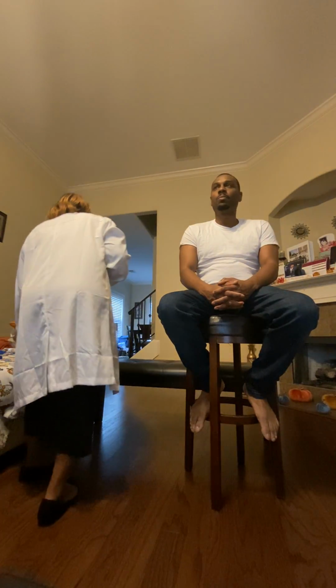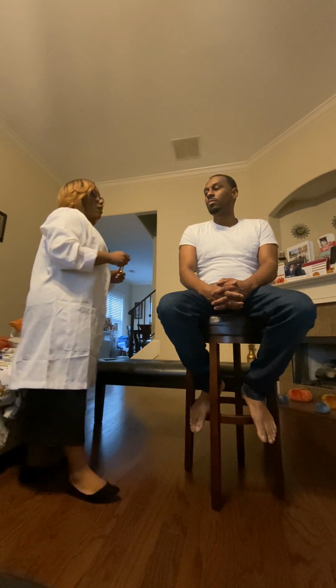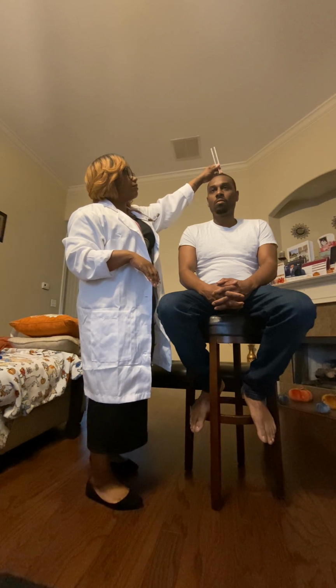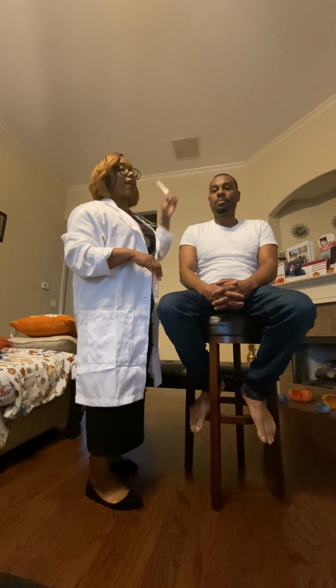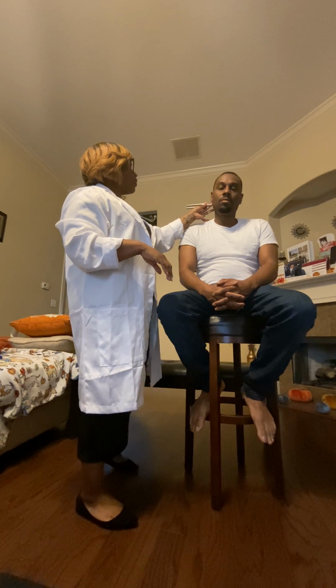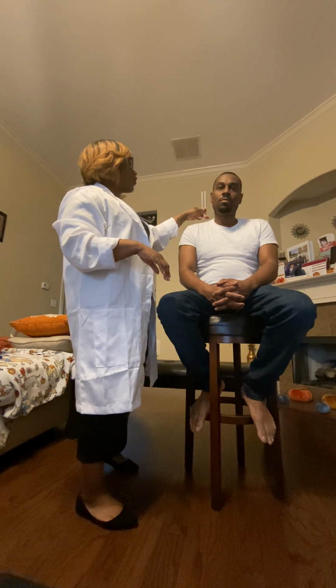Also for the hearing, we want to test what we call the Weber test. So just tell me when you hear the sound and when it stops on both sides. It stopped. All right, so sound lateralizes equally on both sides. And next, what we're going to do is the Rinne test. So I'll put this on your mastoid bone and then 2 centimeters away for your right.